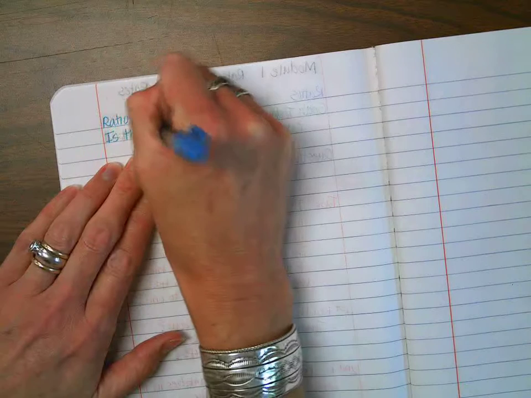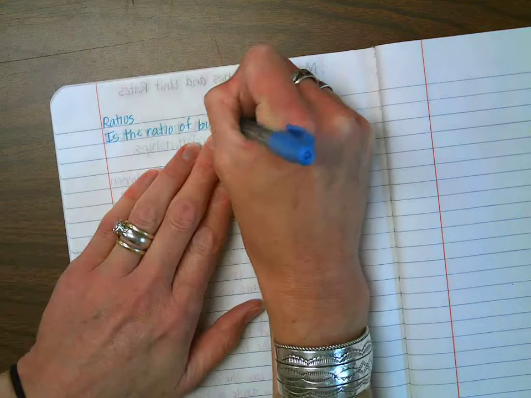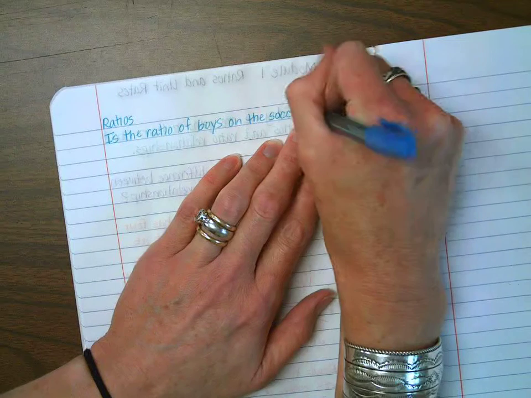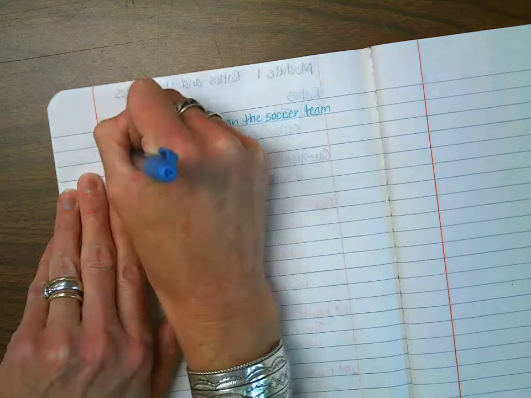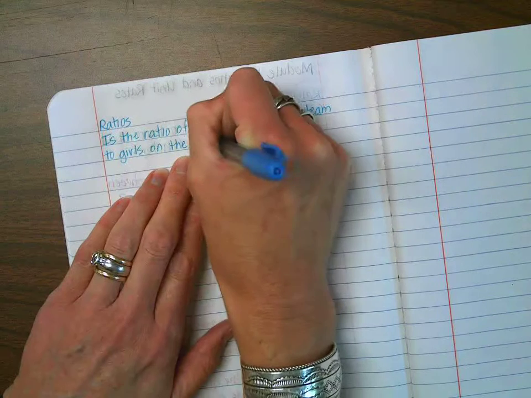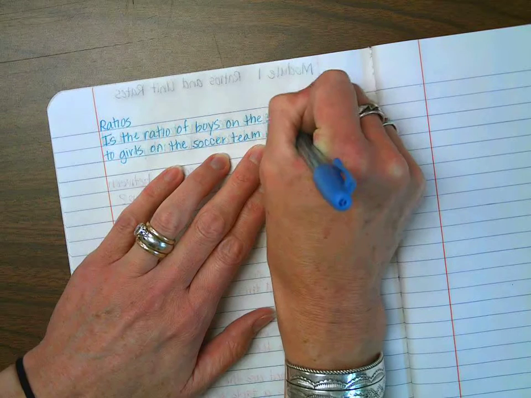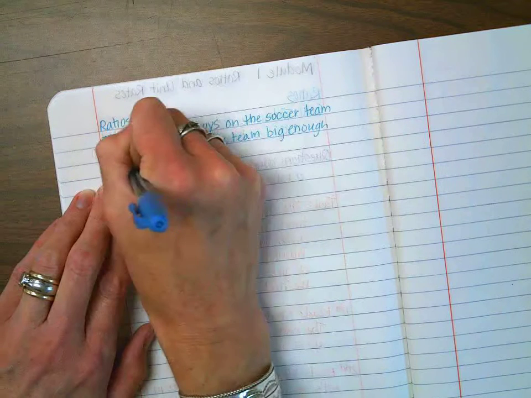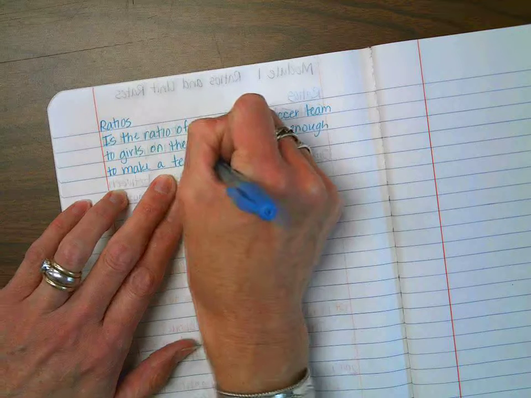Is the ratio of boys on the soccer team to girls on the soccer team big enough to make a team?